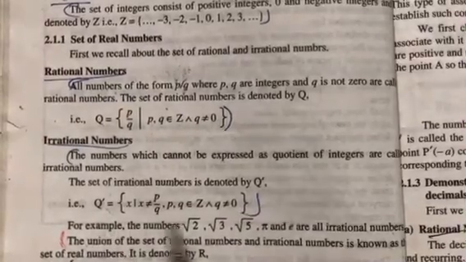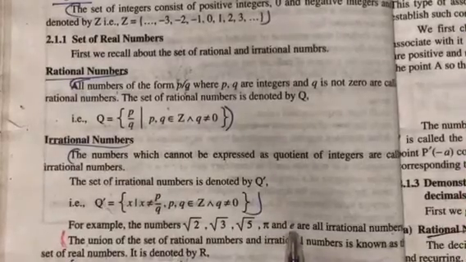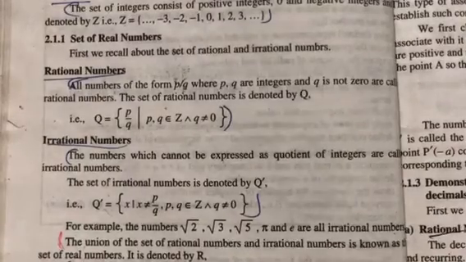For example, root 2, root 3, root 5, pi, and the natural logarithm base e are all irrational numbers.